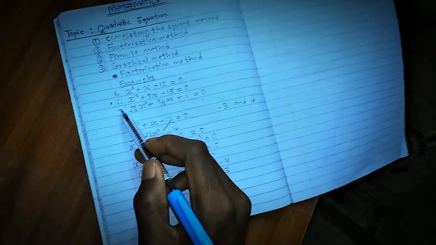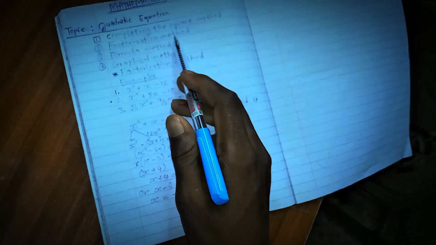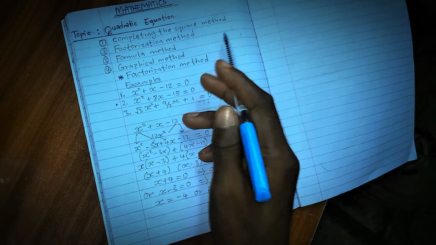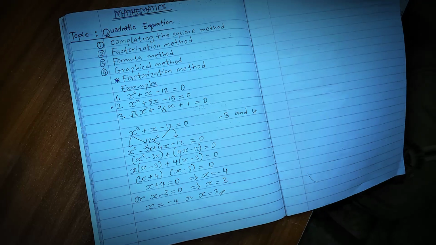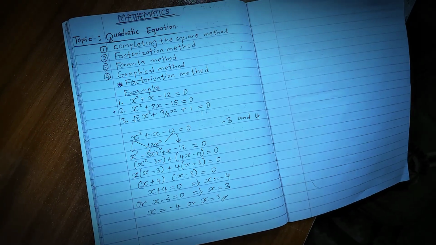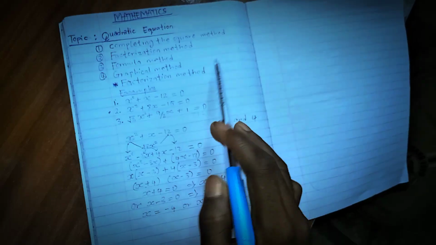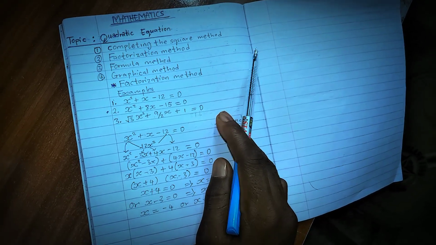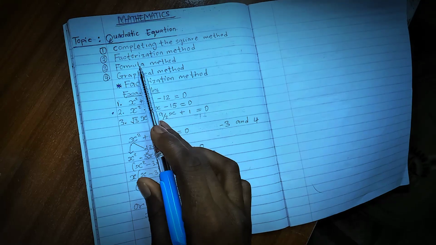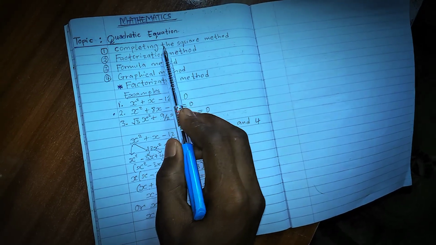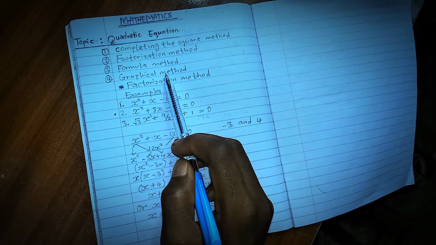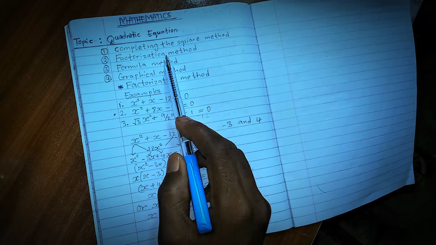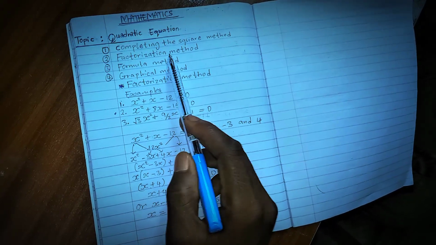Because if you understand the concept of this first example, you are going to understand the concept of the second one. And for the third one, I just kept it here to illustrate the fact that the factorization method of solving quadratic equations is limited. You cannot use the factorization method to solve this particular equation here. The only methods that are not limited in solving quadratic equations are the formula method and the completing the square method. The graphical method to some extent is limited, but in general, the factorization method is the most limited in solving quadratic equations.